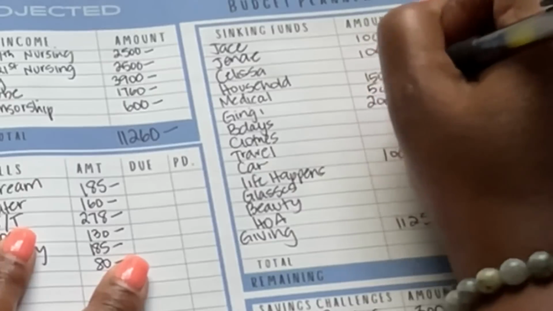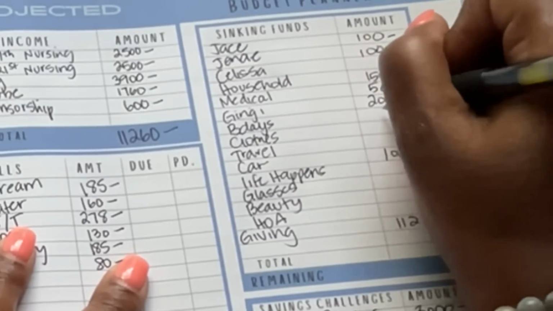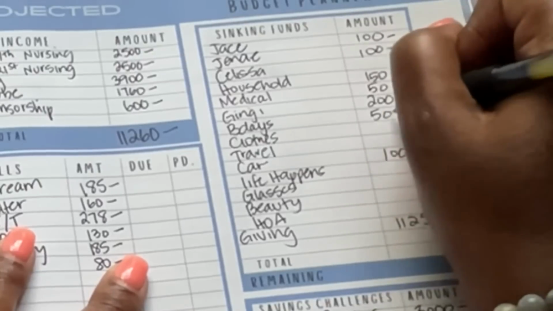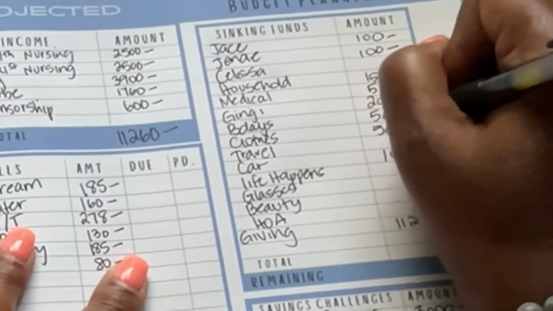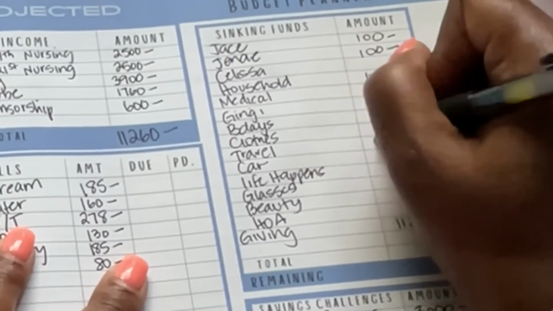Medical is going to get 50. B-Days, yeah, 50. I might need to put some more in there later because of Jace's birthday, but we'll work it out. Clothes, 50. We don't need anything right now. Travel, 100 is good.